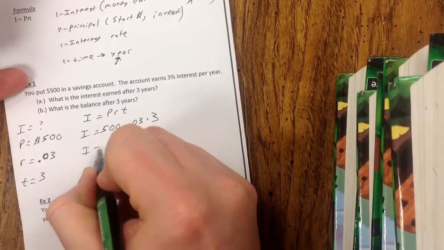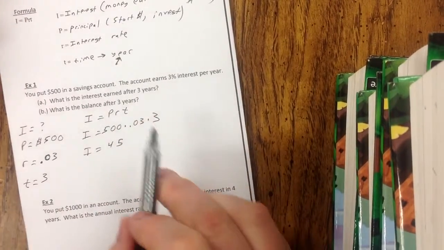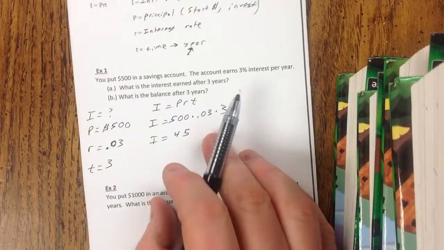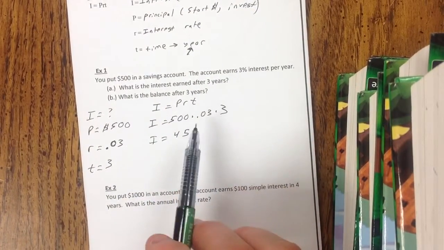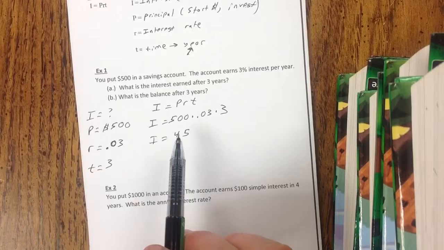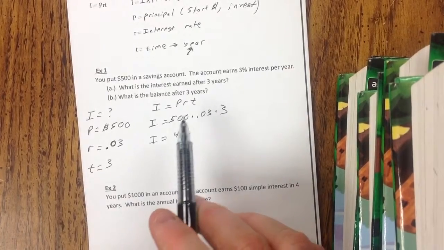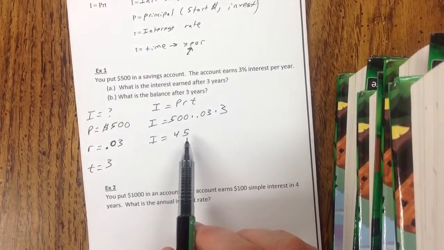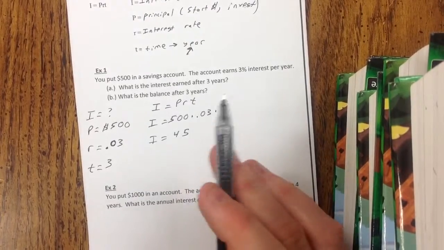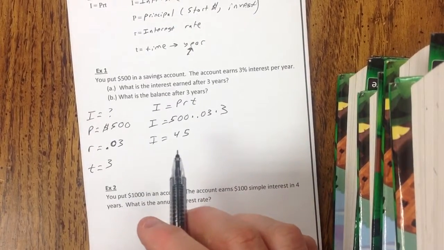$45. And you're thinking, wow, after 3 years, I made $45. That's amazing. I don't even need a job in the future because I can make $15 a year. I really hope you know that's sarcasm.